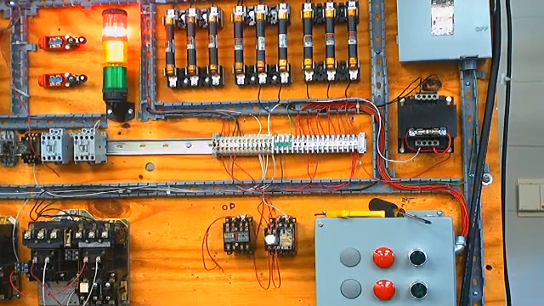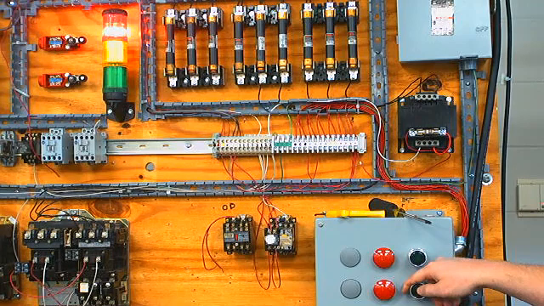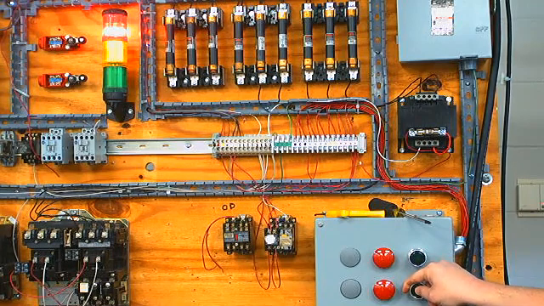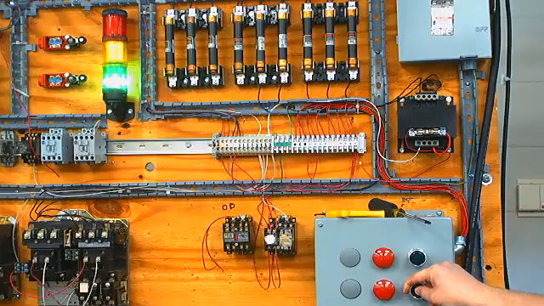All right, so here we go. I'm going to push the button. Nothing should happen until 5 seconds later. You'll hear the coil pull in though. Ready? 1, 2, 3, 4, 5. There it is. 8 seconds, whatever. And then when I let go of the button, it will change back.